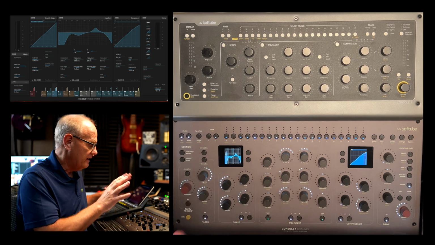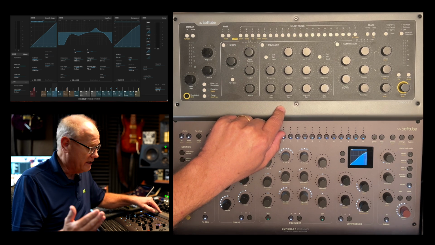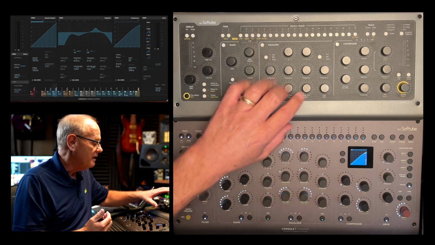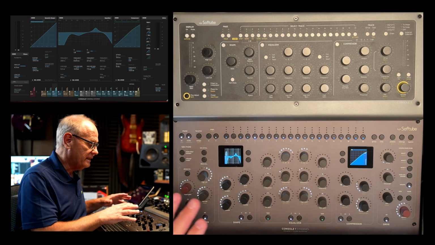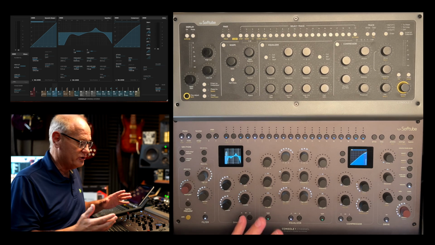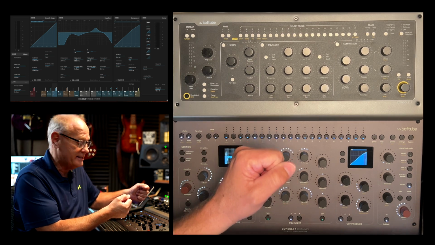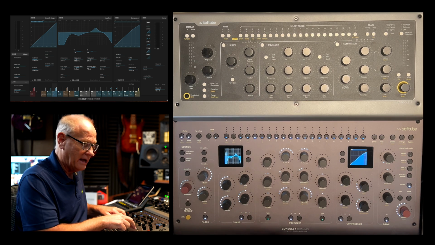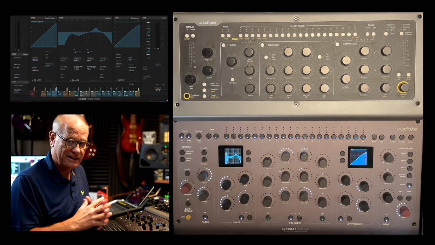Now, the MK1 and the MK2, although well built, don't get me wrong, but nothing like the MKIII, are made out of mostly plastic housing. So ultimately, which one is going to last you longer, especially if you take it with you to other places? I would much rather have the MKIII than the MK2. I would feel much more comfortable about that type of movement and things like that.